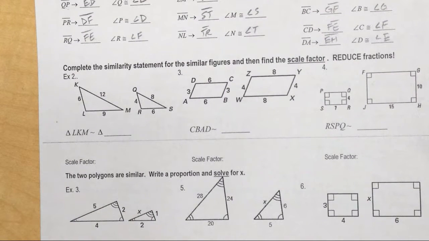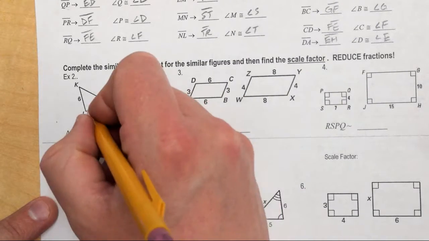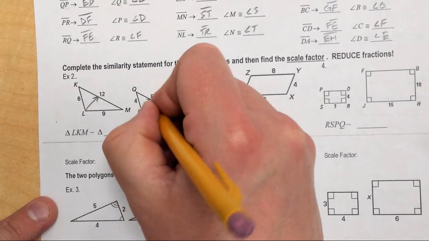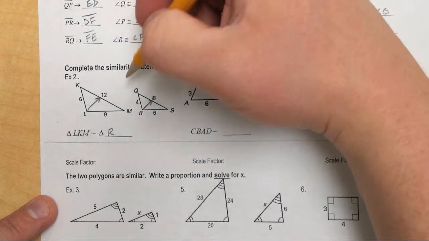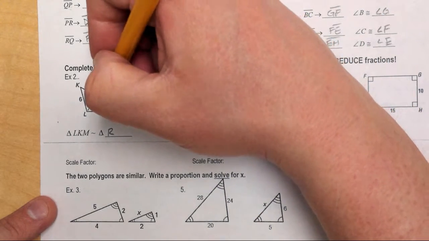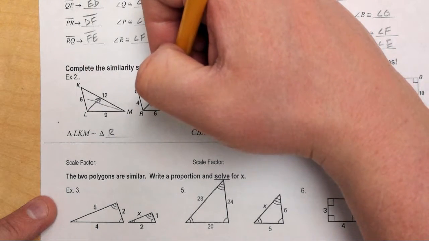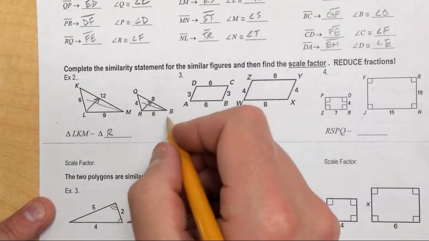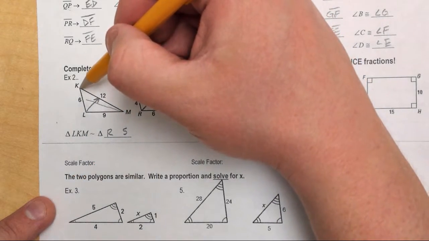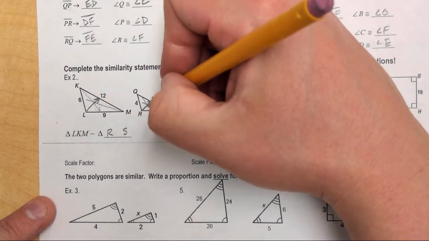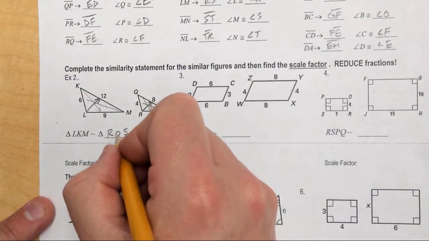So if I look at the second example here, complete the similarity statement for the similar figures and then find the scale factor. So complete the similarity statement. So if we look here, angle L is opposite the largest side. Angle R is opposite the largest side. So I know L and R have to correspond with each other. And then if I look, we have the smallest side is opposite of M. The smallest side is opposite of S. So I could go with M and S. So M and S would go with each other. And then that just leaves K is opposite the middle side length. Q is opposite the middle side length. So that means K and Q would have to correspond to each other.